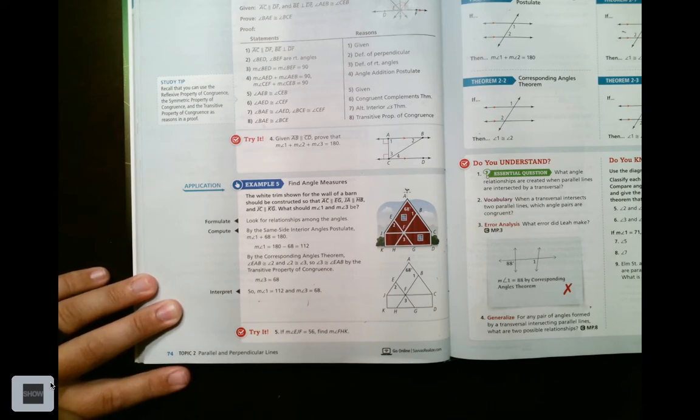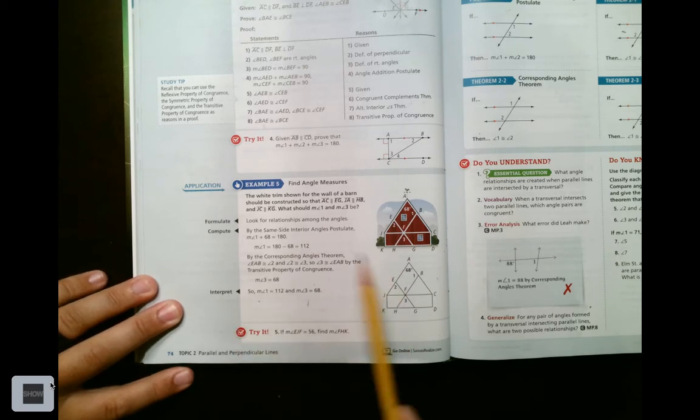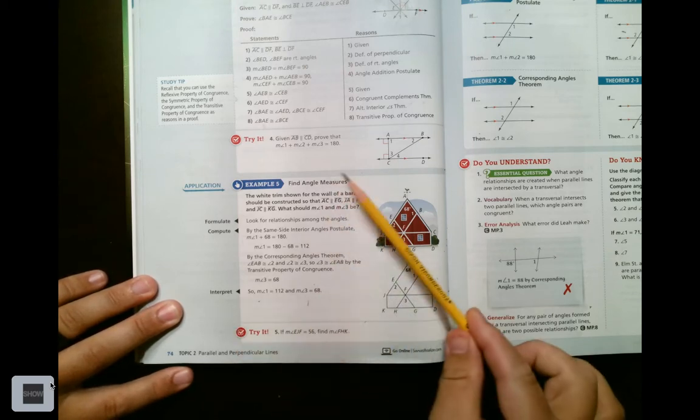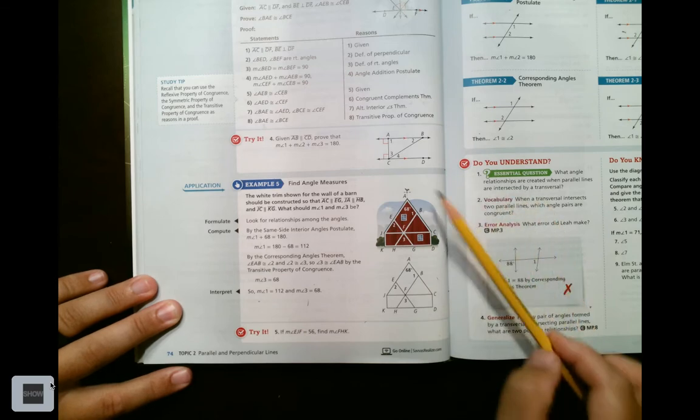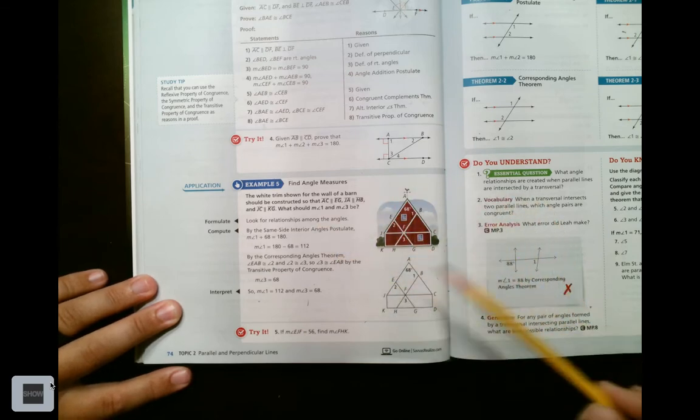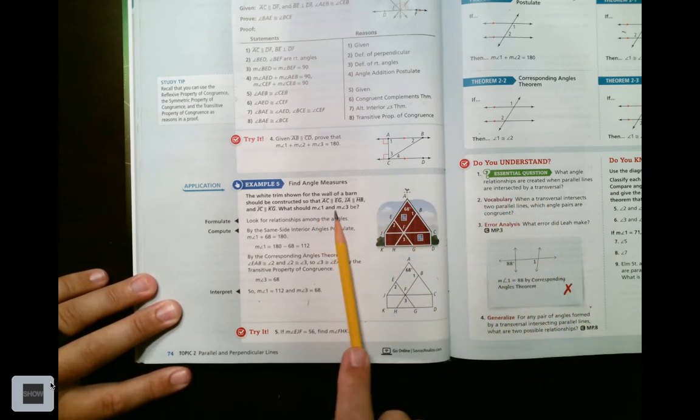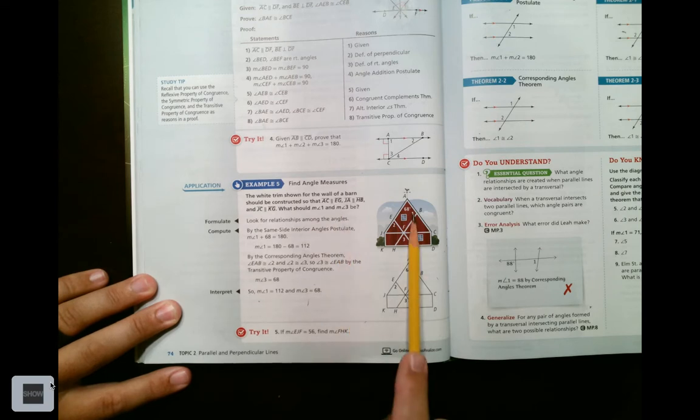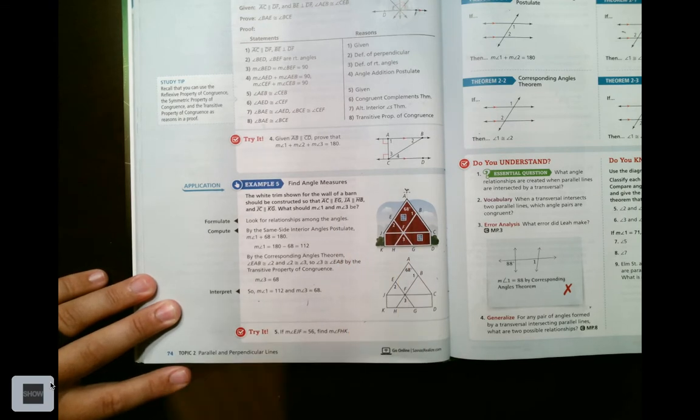What should the measure of angle 1 and measure of angle 3 be? So knowing all of that information, all those parallels, there are transversals here that are cutting across parallels. There's lots of information that you can pull from this. They want to know what the measures of angle 1 and angle 3 are. So there's angle 1, there's angle 3.